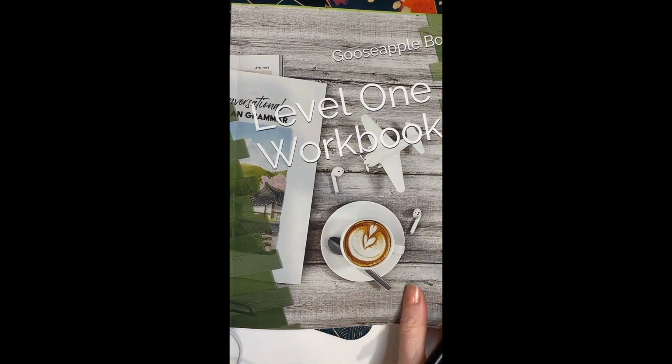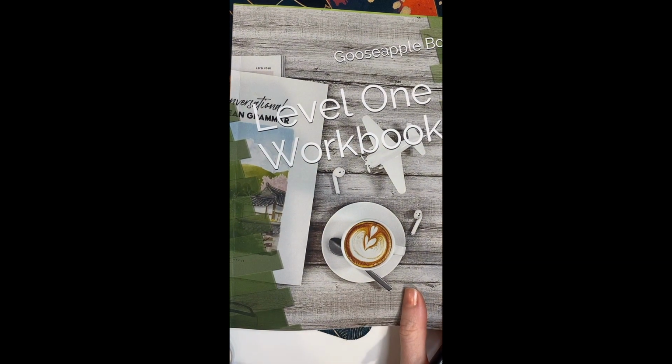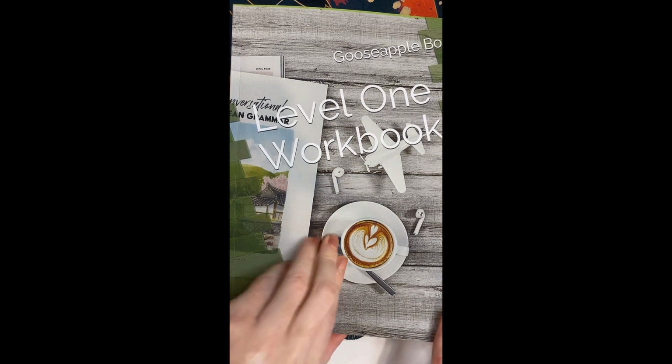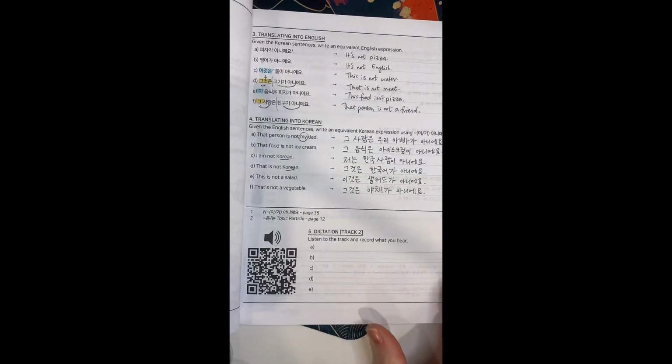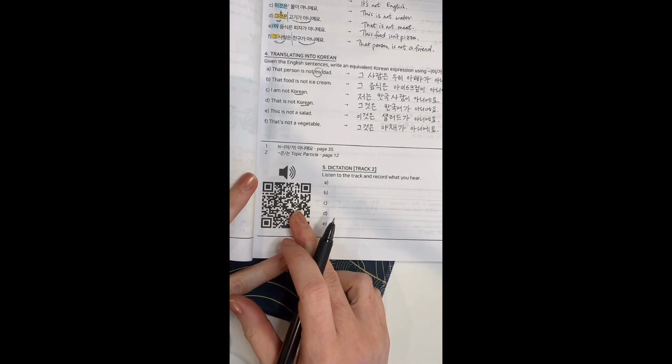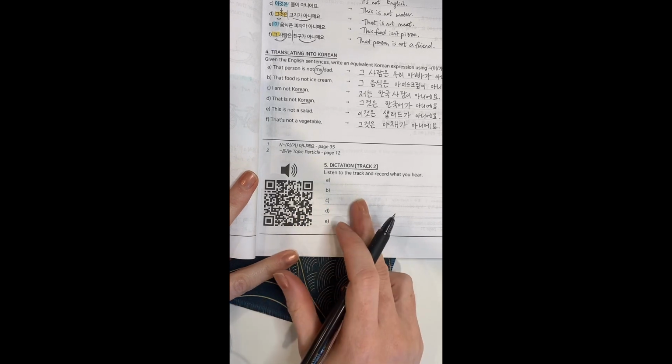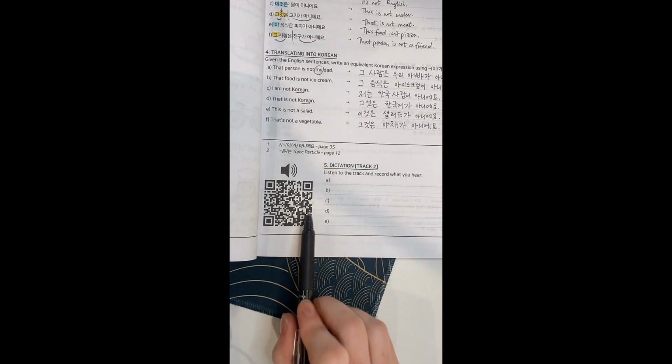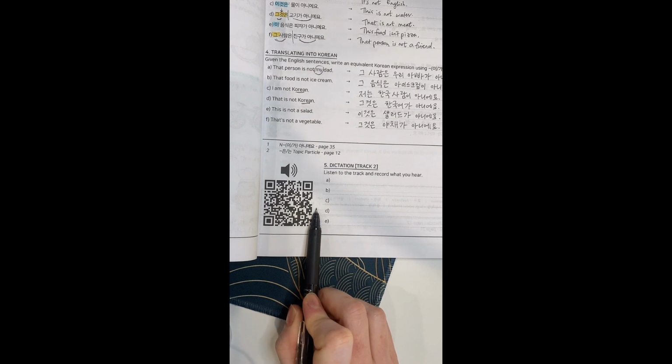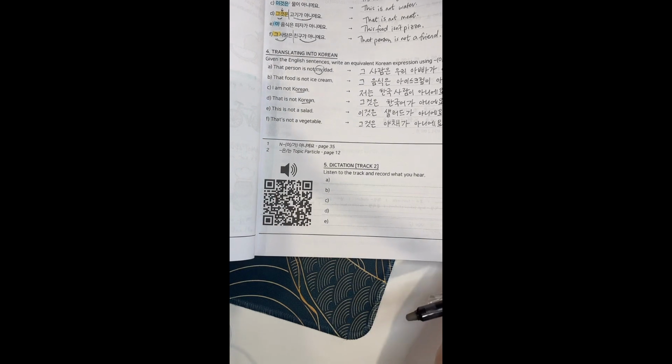What's the workbook called? It is called Level 1 Workbook. This is the cover. You can screenshot it if you like. And again, we have some dictation practice here. You can follow the QR code if you get this book and do that practice. I recommend you do that. I won't do it here in this live stream, but it's a very useful thing to practice, hearing the language, hearing the sounds as well.